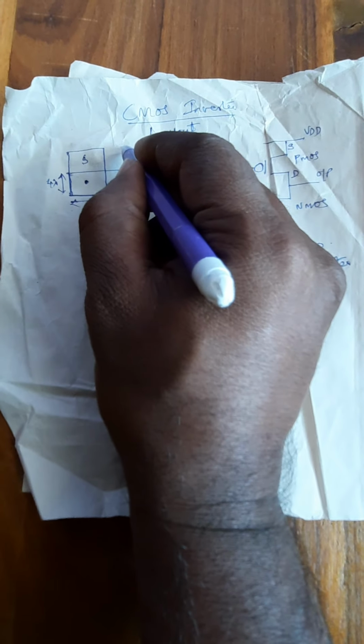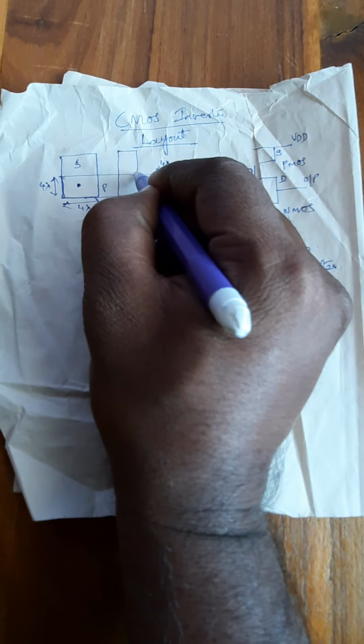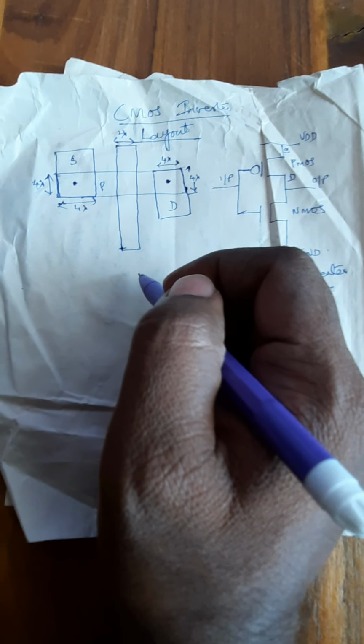The gate terminal will be drawn with the help of polysilicon. The width will be 2 lambda and the length is variable. So this is 2 lambda width for the polysilicon, which will act as a gate terminal.